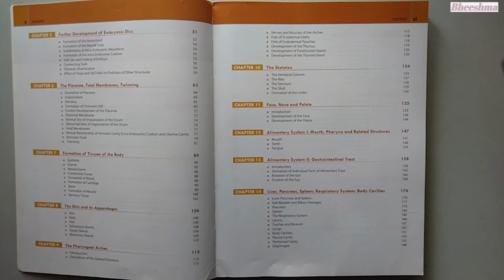And chapter number 9, the pharyngeal arches, introduction, derivatives of the skeletal elements, nerves and muscle of the arches, fate of ectodermal clefts, fate of endodermal pouches, development of the thymus, development of parathyroid gland, development of thyroid glands.